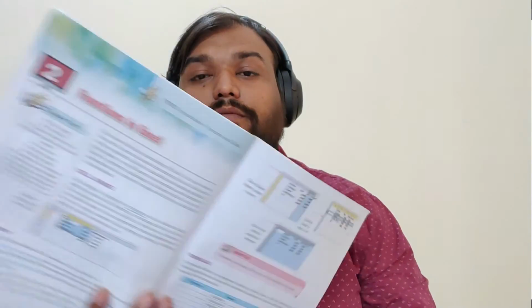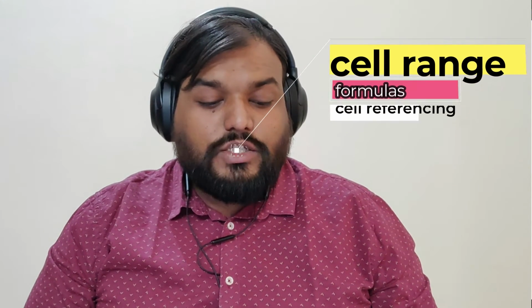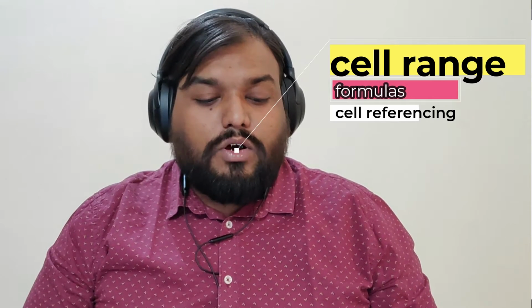And today, what we are going to do is the second chapter of our book, and that is functions in Excel. In this, we are going to first see there are several points given over here. You all can see over here in the book, in the rectangular box, that contains the important key points of the chapter, and today we are going to see the first three of them, that is cell range, formulas, and types of referencing. Okay, so let's start with the chapter.